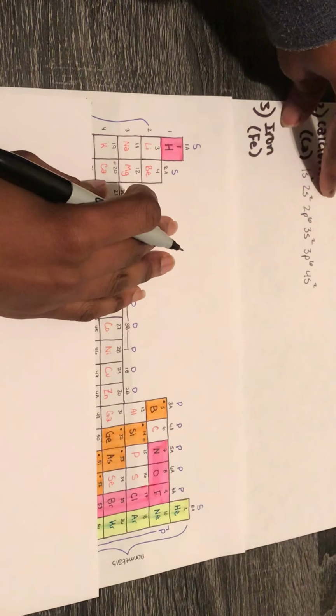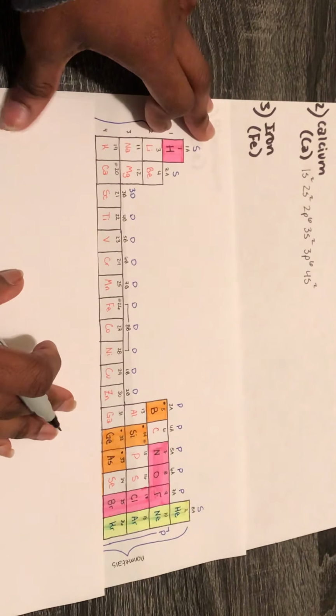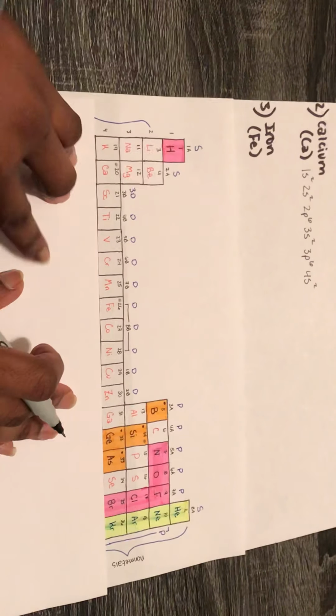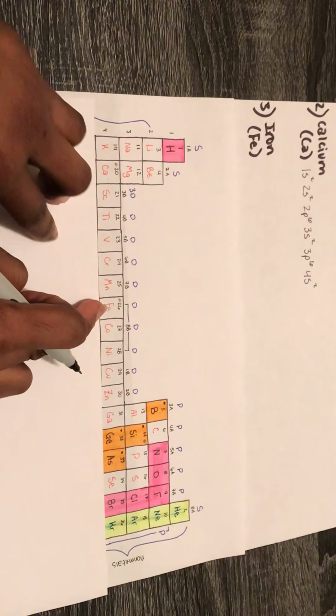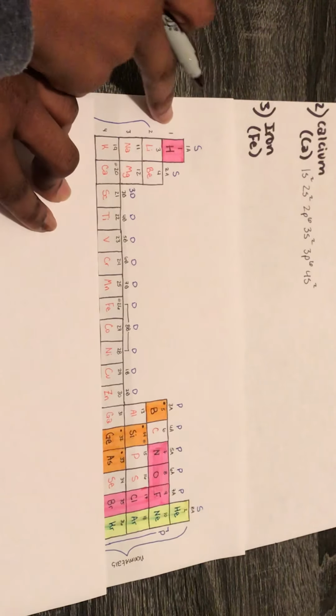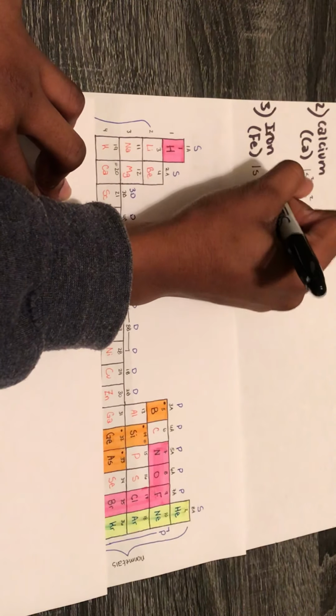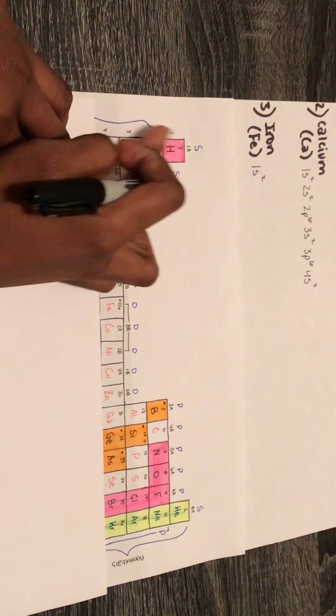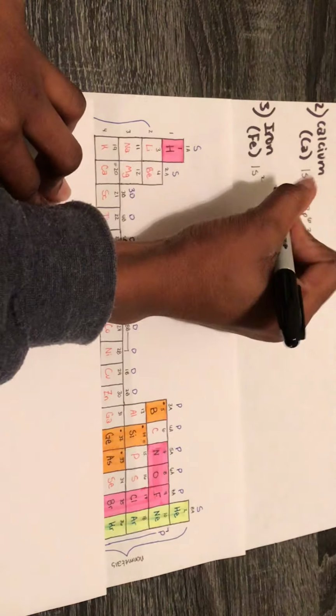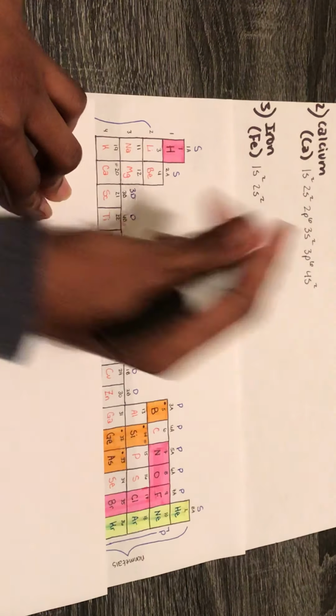The next example, iron. And iron is right here, number 26. So again, same steps. 1s1, 1s2, 2s1, 2s2.